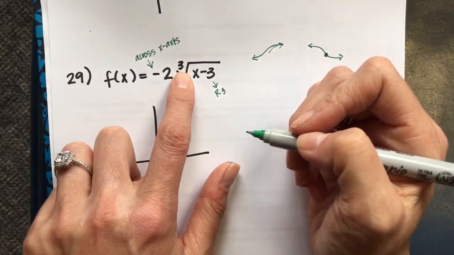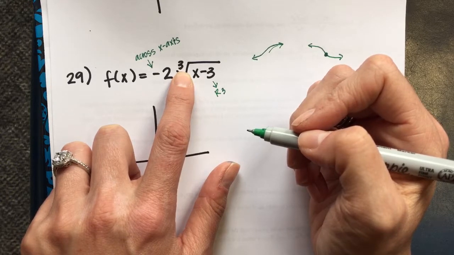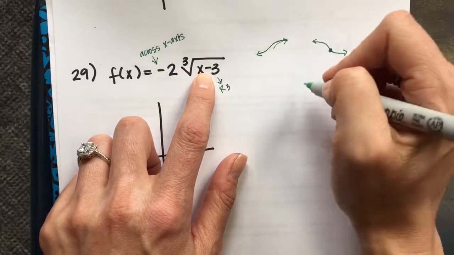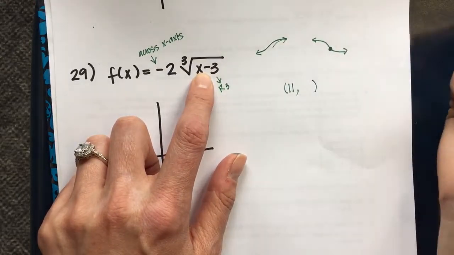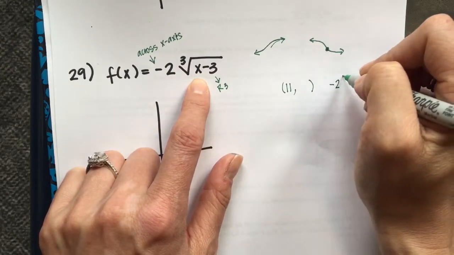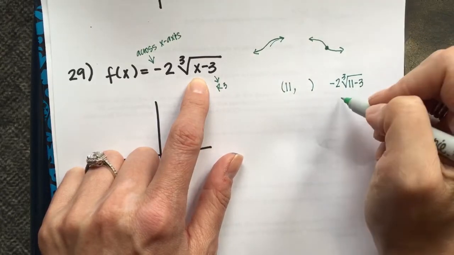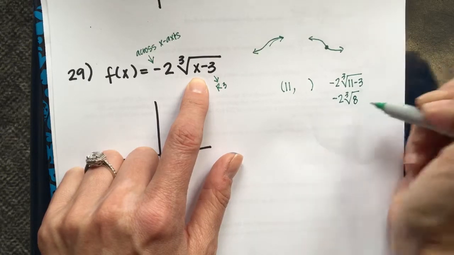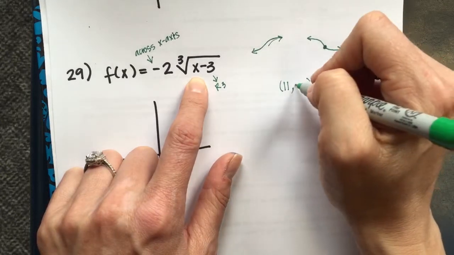So I have to take the third root. My favorite cube is 8. So I'm going to try to make this inside be 8, which means that x would need to be 11. So I kind of work backwards to decide which x I want to plug in. If I put 11 in for x, 11 minus 3 is 8, and the third root of 8 is 2. So I get negative 2 times 2, which is negative 4.